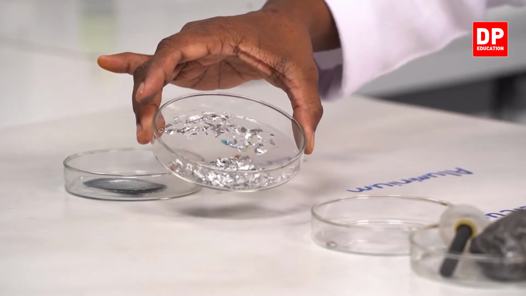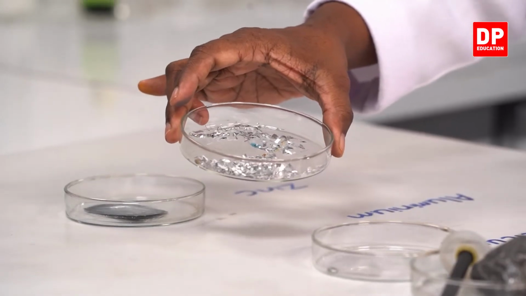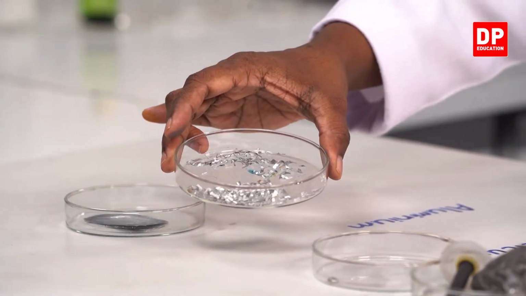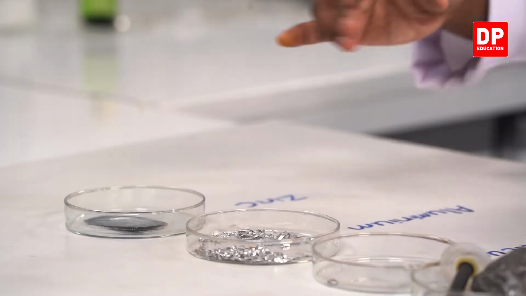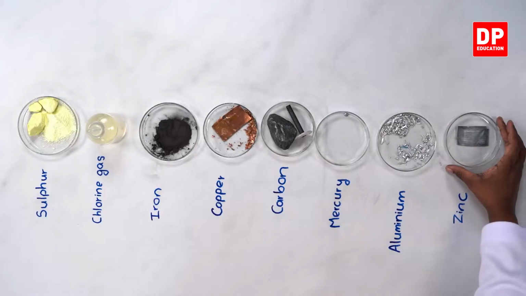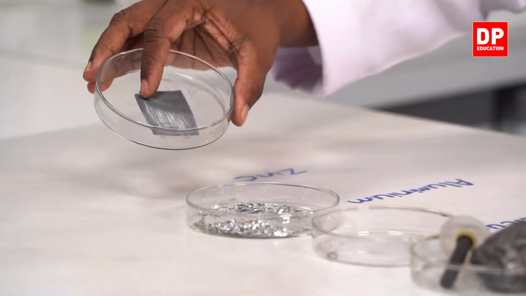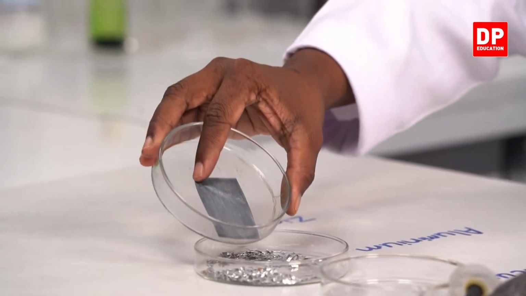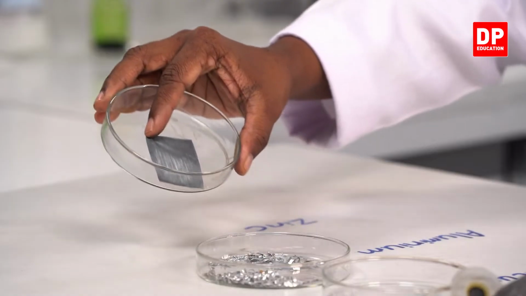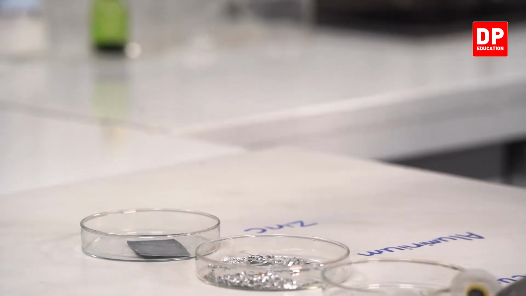Then we have the next element, that is aluminium. Here you can see, students, aluminium, again they have silvery shine and it is a solid element. And you all know aluminium foils, aluminium metal that we use at home as well. It's available as sheets or foil as well. Here we have zinc. Zinc again is also a shiny solid substance. You can compare the colors and see slight differences there between aluminium and zinc.